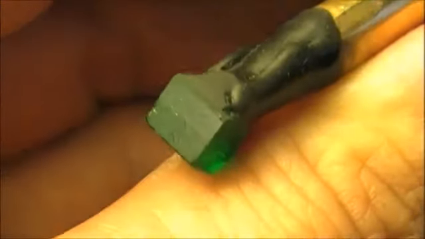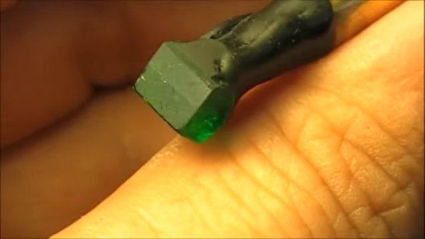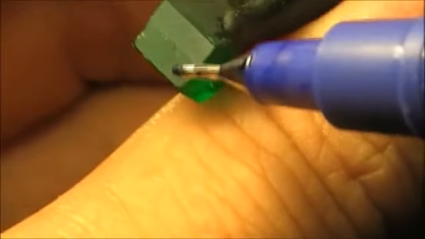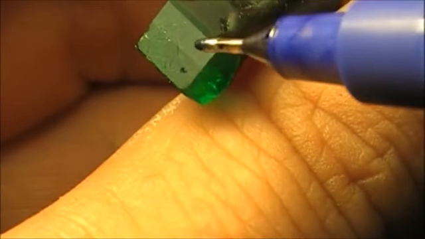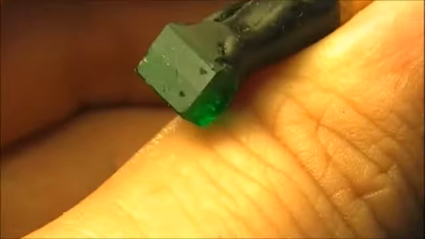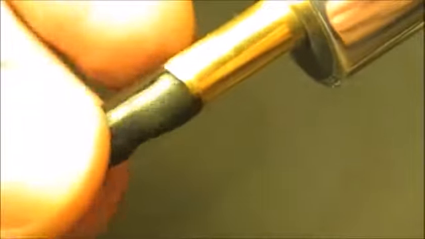See, that's a 43. The 43 is this, the 40, wait. The 41 was this one here. This is the 43. Let's do it also the other side. Okay, these facets are approximate because we have to go with a finer disc.